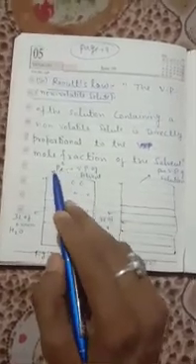So PA naught: P is the pressure, A is always used for solvent, and naught means maximum. First I read this: vapor pressure of the solvent.